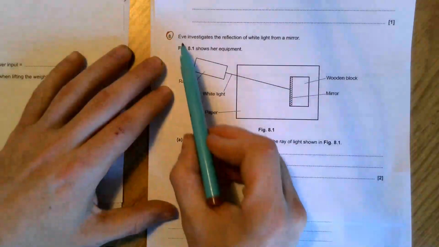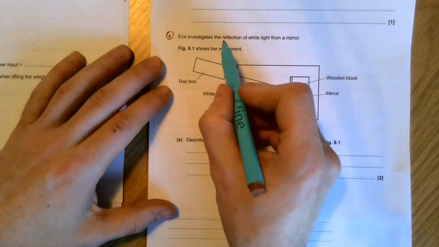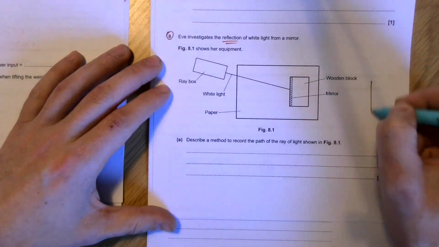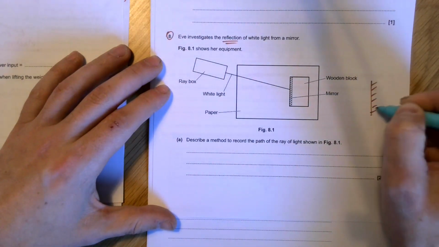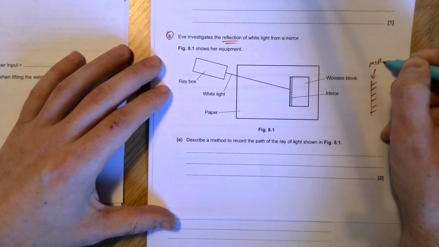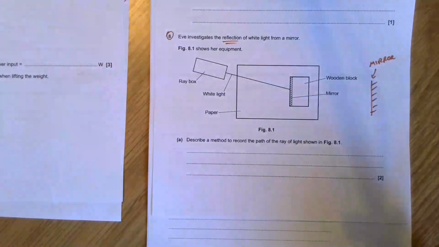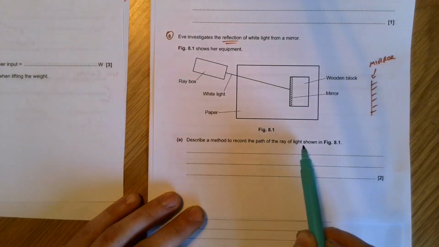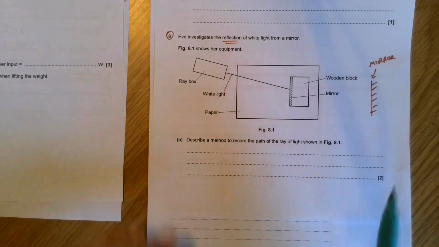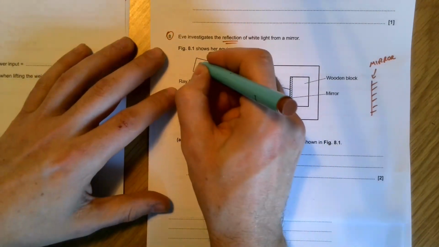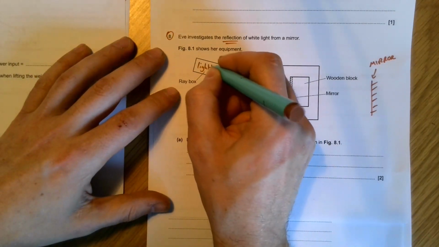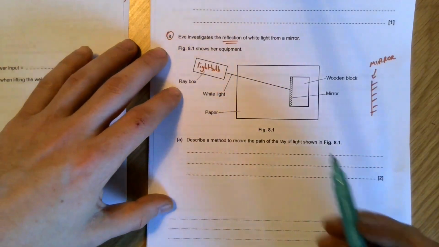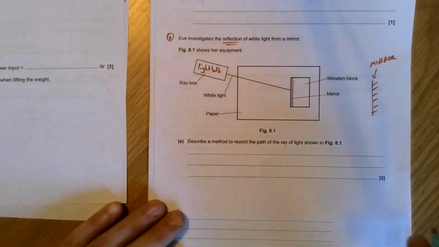So we've got Eve investigates the reflection of white light from a mirror. If you see this symbol here, that means mirror. That's just the symbol we use. Describe a method to record the path of the ray of light shown in figure 8.1. So we've got the ray box. Inside this is a light bulb, and it produces a ray of white light, and we want to record the path of the light shown.